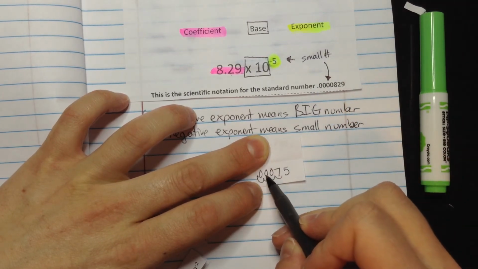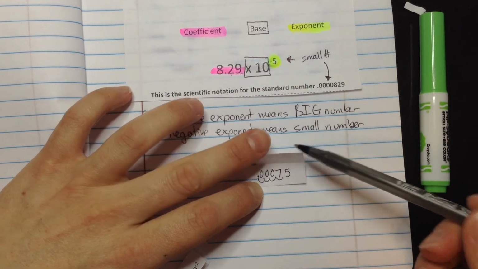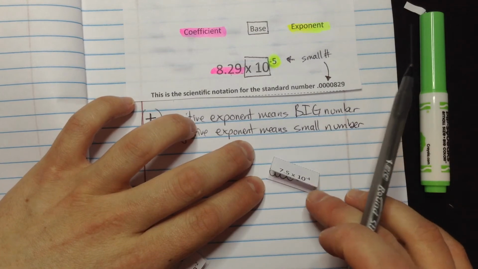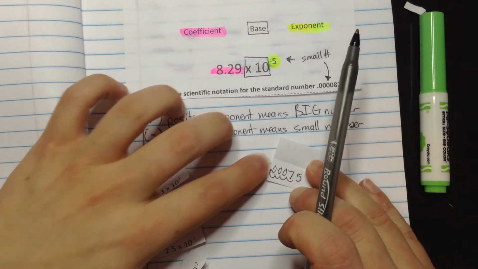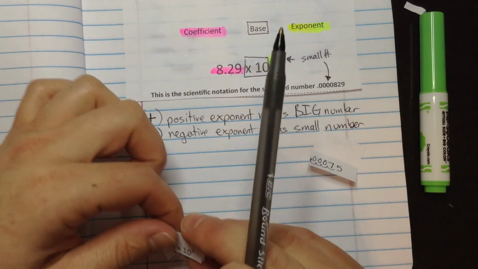So 0.00075. That's the number written in standard notation. There it is in scientific notation, 0.00075. Okay?